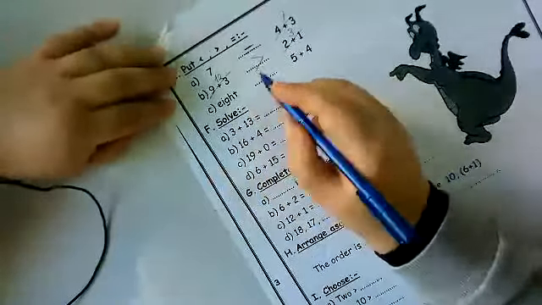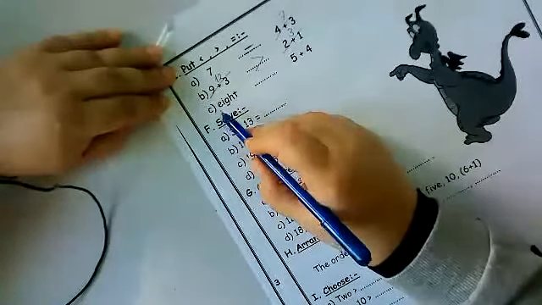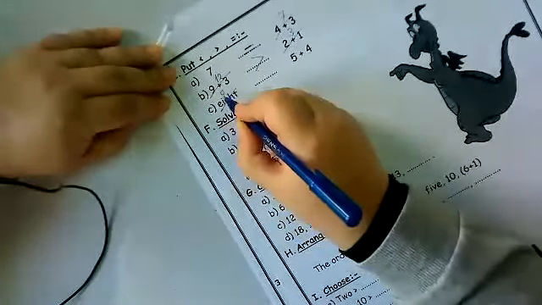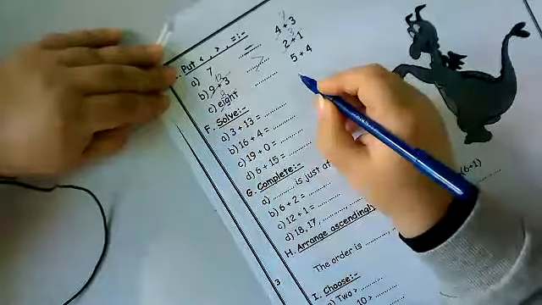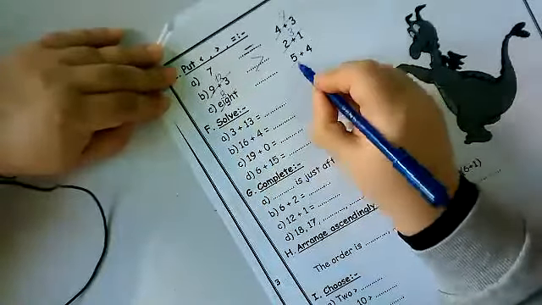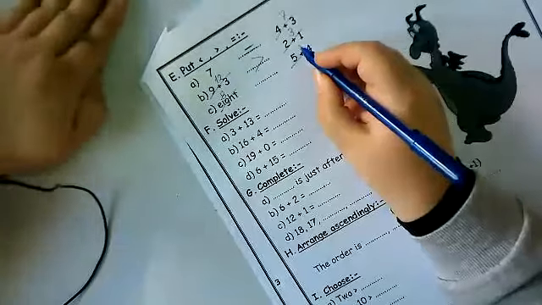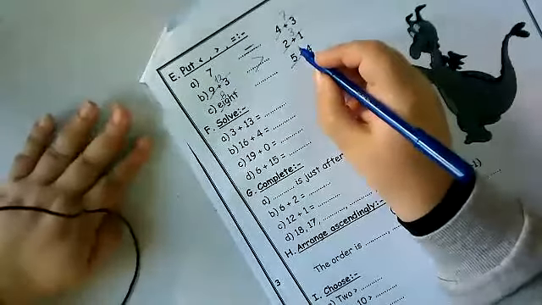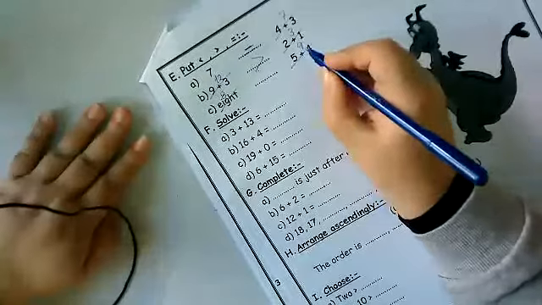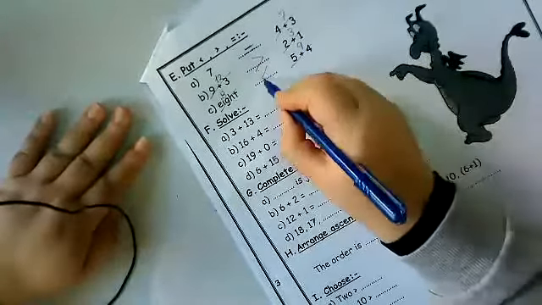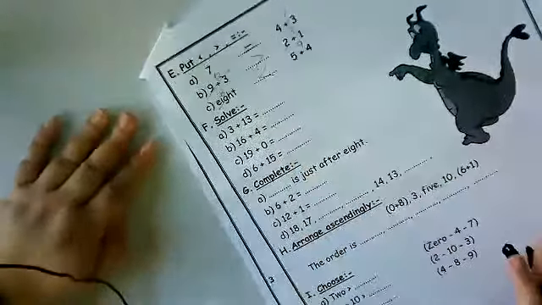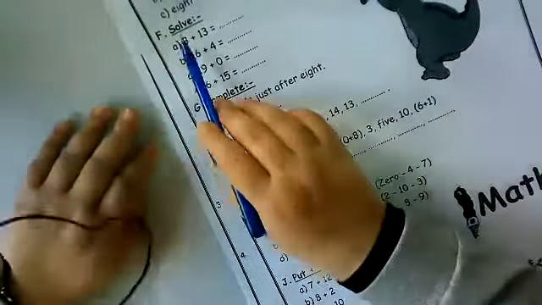Excellent, Yahya. Okay, number C. This number is 8. Cross it out and put 8 in digits. 5 plus 4, cross it out. 5 in your mind and 4 on your fingers. After 5, 6, 7, 8, 9. So which is bigger? Anas, excellent. 9 is bigger than 8. Okay. Solve.